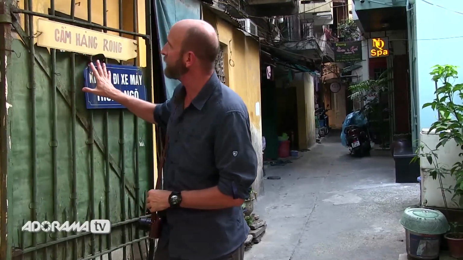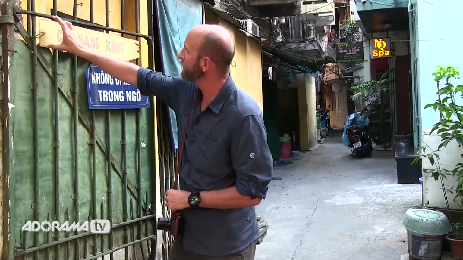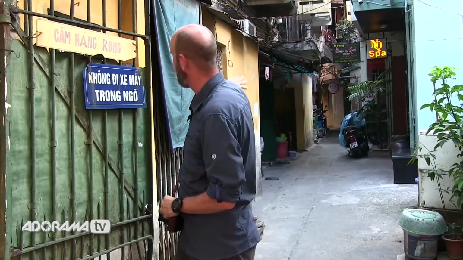So this sign right here, if I really fill the frame with this, is my dominant subject or my foreground interest. I can also use these lines right here to pull a viewer into the scene and point their eyes to the back of the alley. And so I'll do just that.